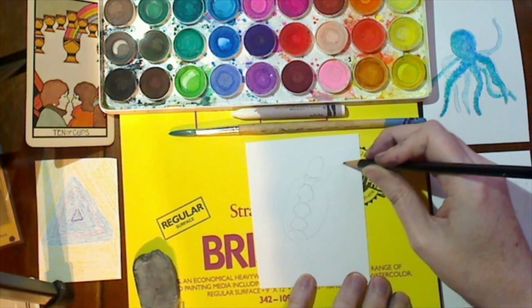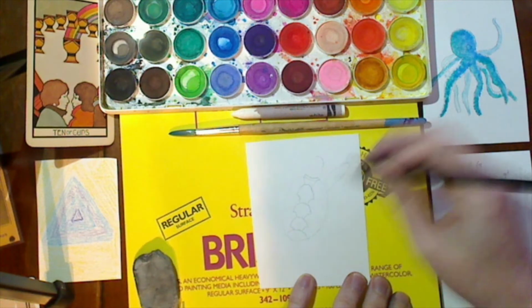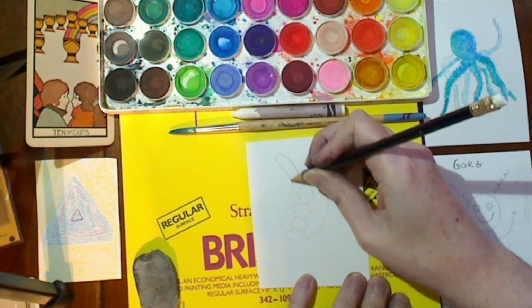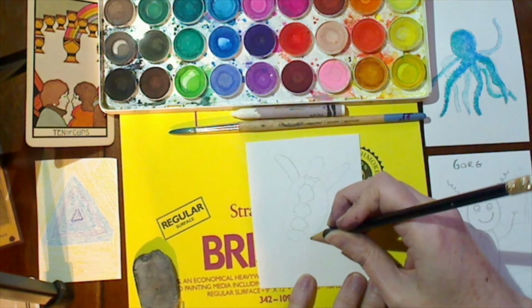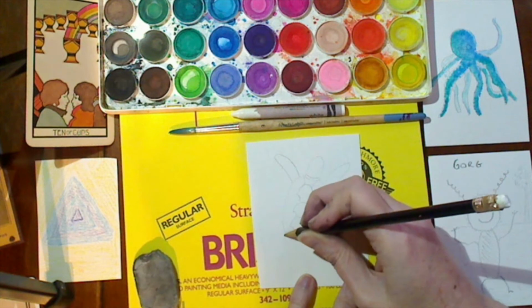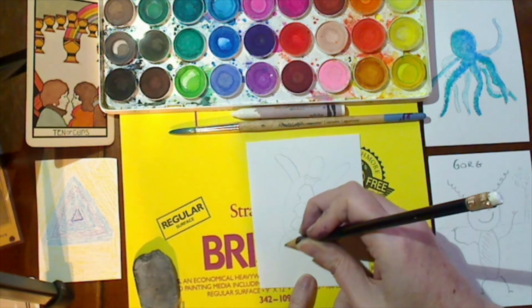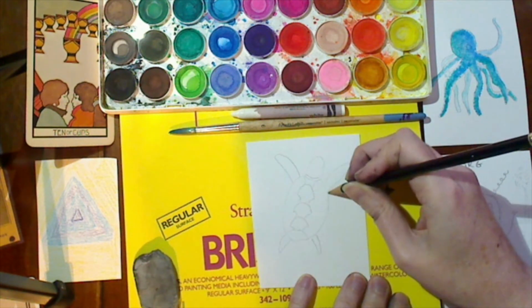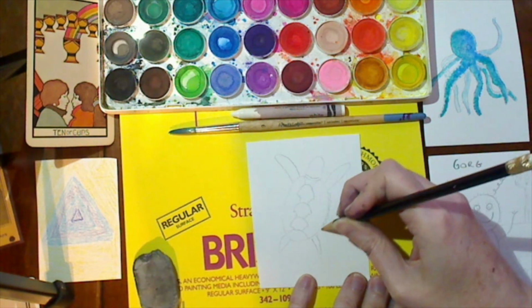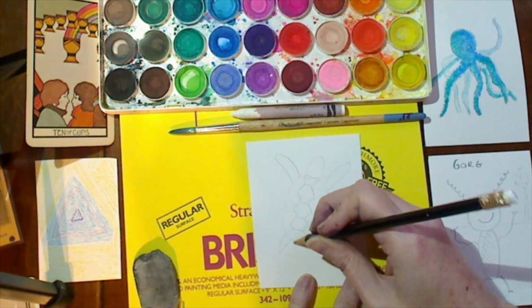Put a little flipper out there. A little flipper out there. Turtles have little legs in the back. And then the edges of the shell. It's a tail.